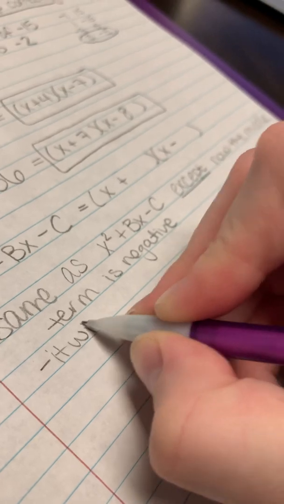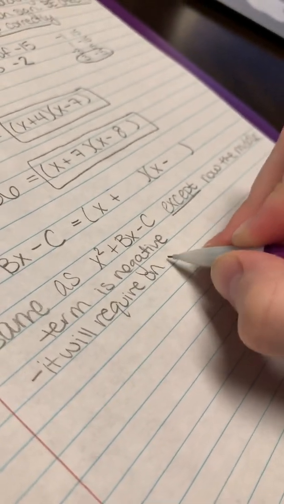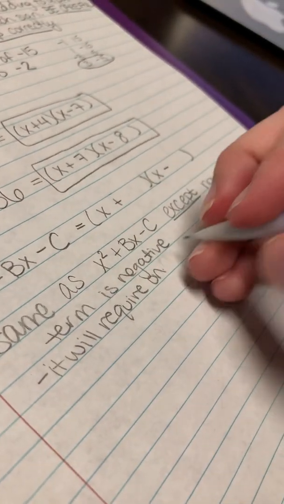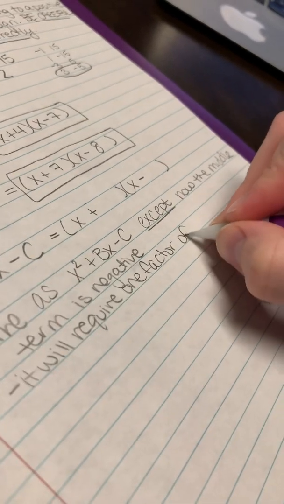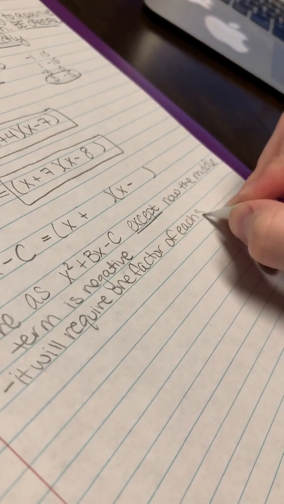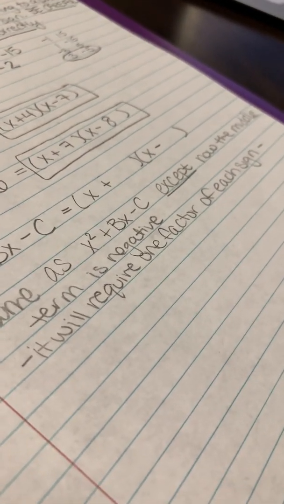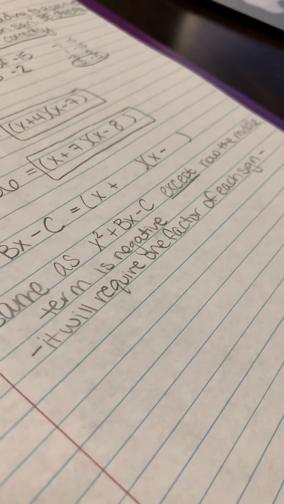It will require one factor of each sign. So it's the same thing, that it will require one factor of each sign. The middle term is now just negative.